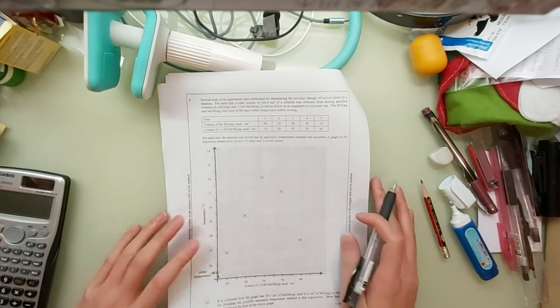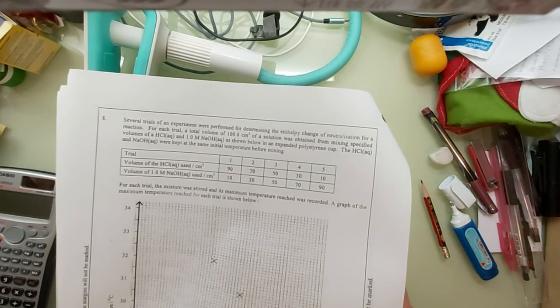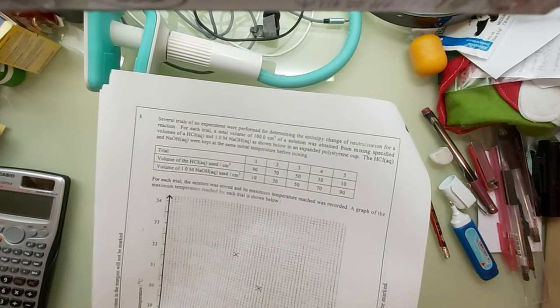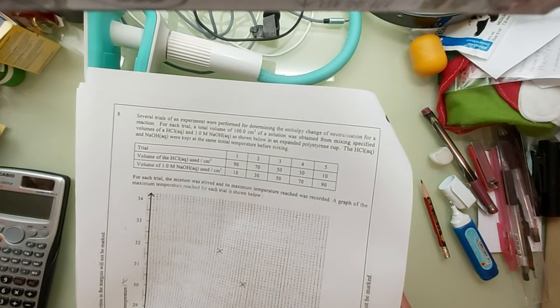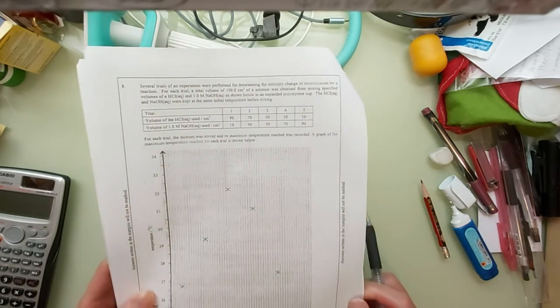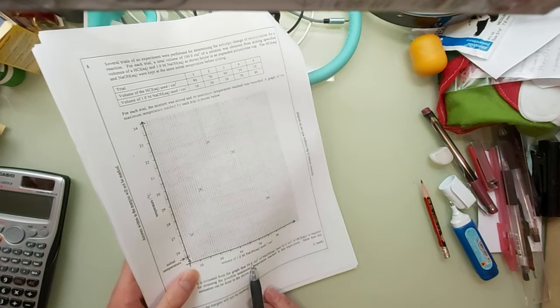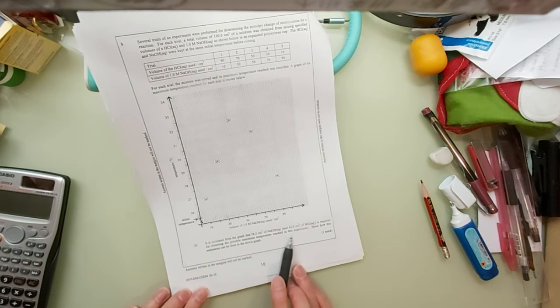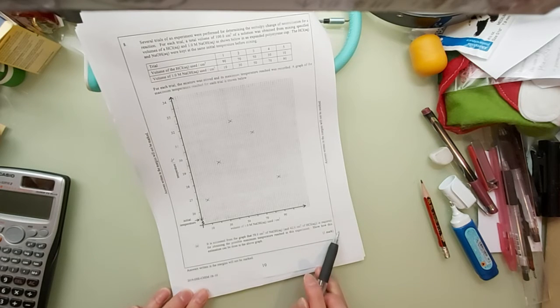All right, question 8. Several trials of an experiment were performed for determining the enthalpy change of neutralization for a reaction. For each trial, a total volume of 100 cm3 of solution was obtained from mixing specified volumes of HCl and NaOH as shown below in an expanded polystyrene cup. The HCl and NaOH are kept at the same temperature before mixing. It is estimated from the graph that 58 cm3 of NaOH is required for obtaining the maximum temperature reached in this experiment. Show how this estimation can be done.